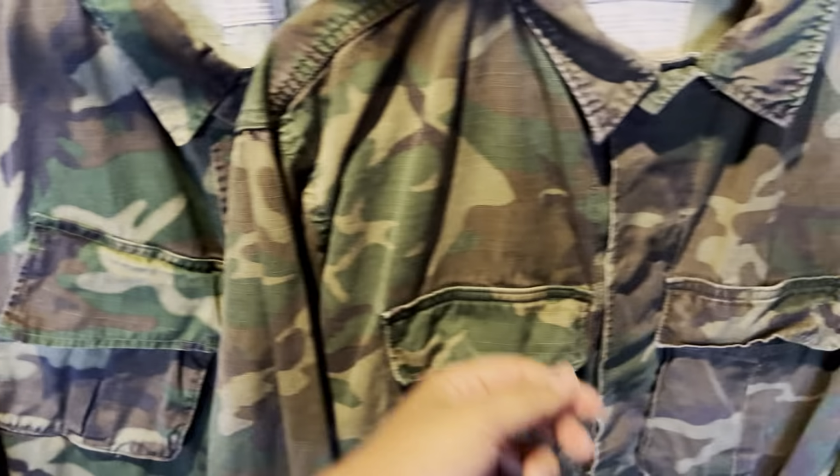So now that we got that out of the way and you can see the differences between these, I'm going to show you Woodland, and this is going to probably make it even more confusing. But after RDF came out, it was rapidly replaced in 1981 by Woodland, which is this one.